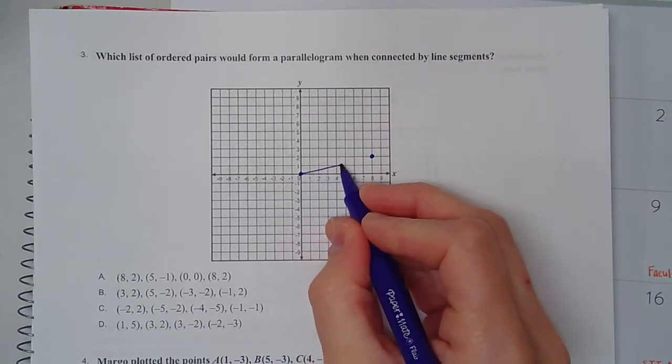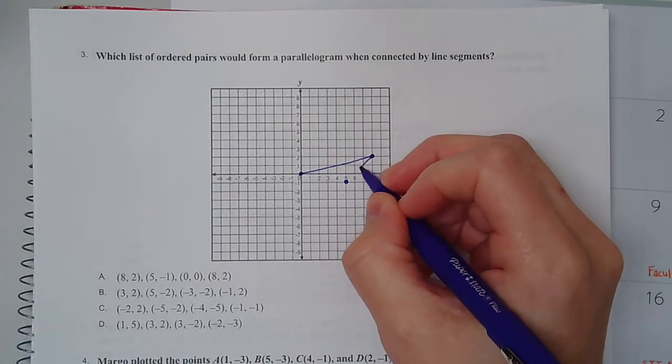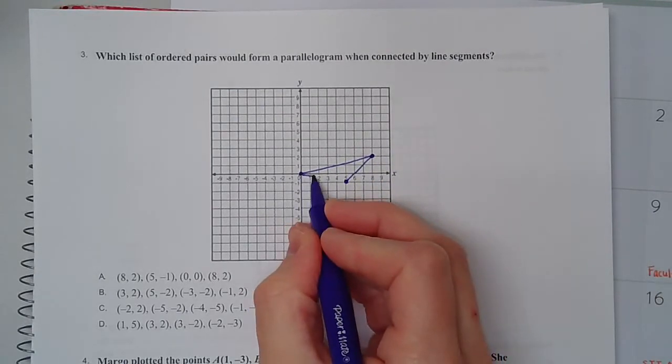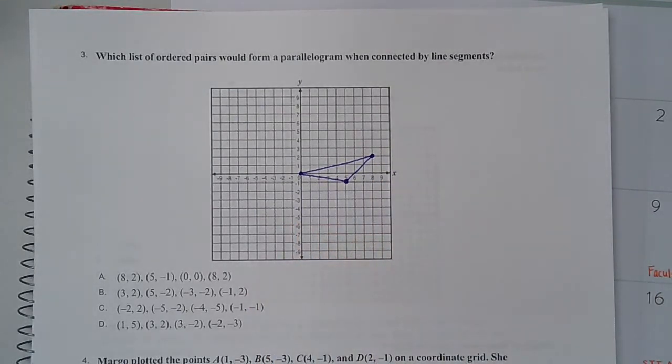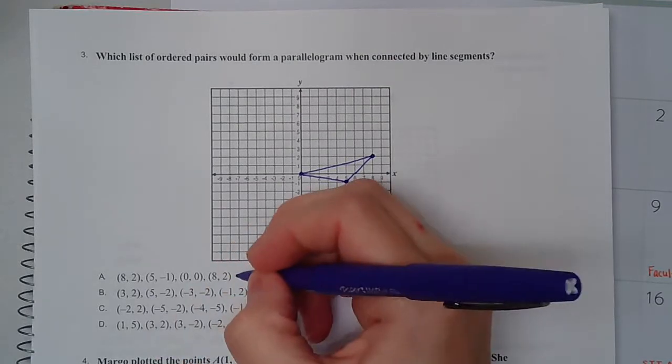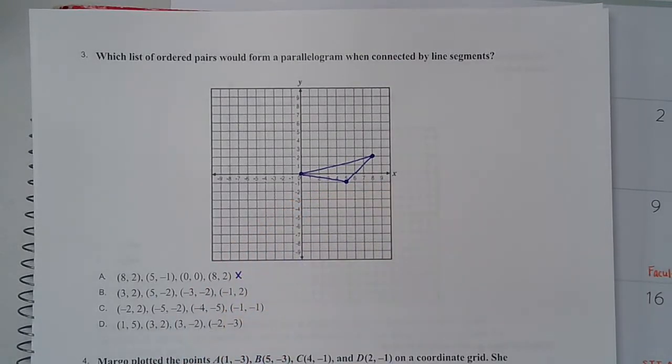So this would definitely not be a parallelogram. And I hope you can see why, because it obviously forms a triangle. So that is not a parallelogram. All right, let's do a different color so you can see.